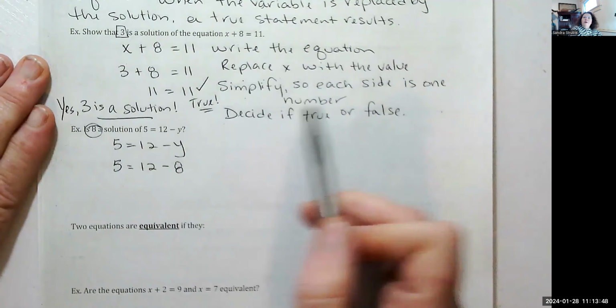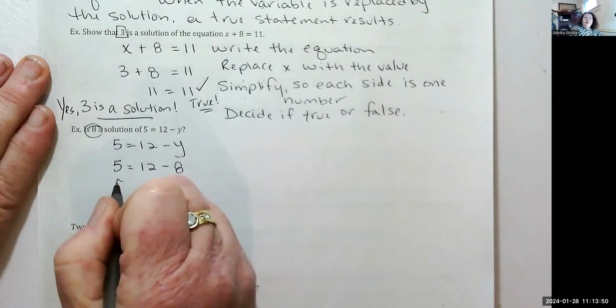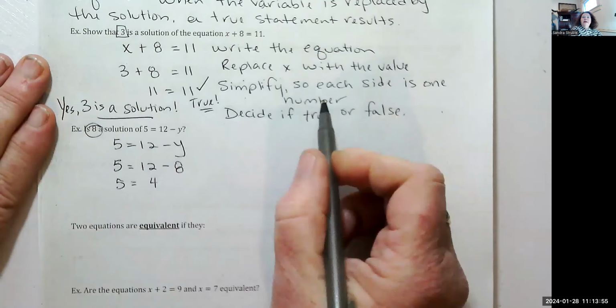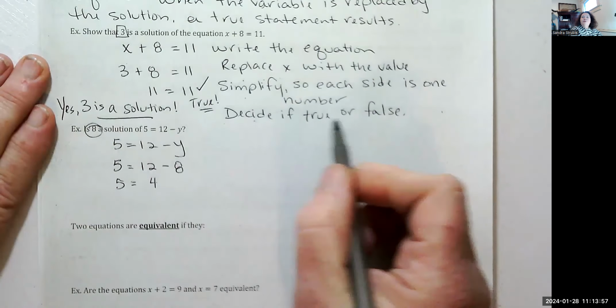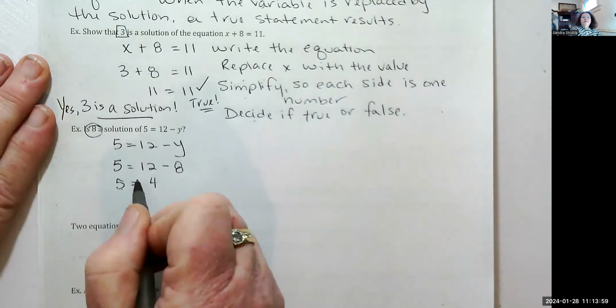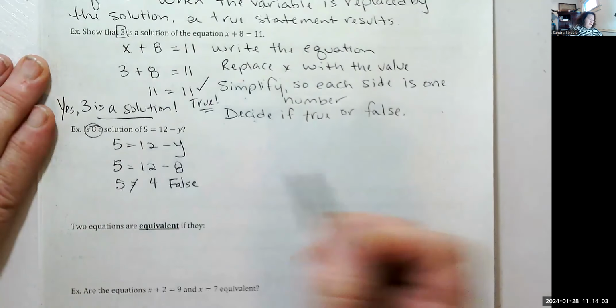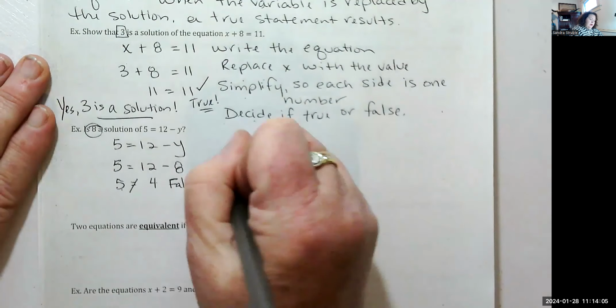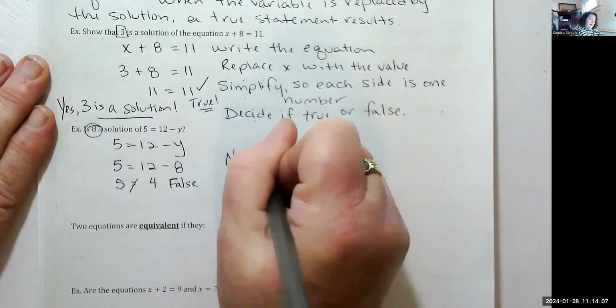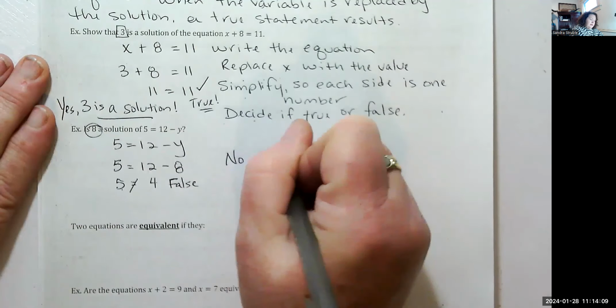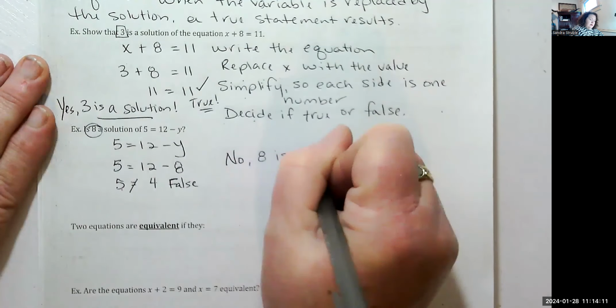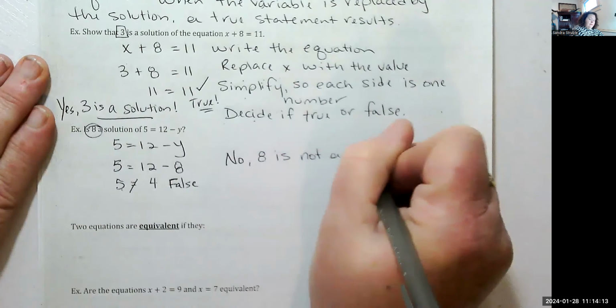So each side is one number. Well, this one's already one number. 12 minus 8 is 4. All right, did that. And then decide if true or false. Well, 5 does not equal 4, so this is false. And your answer is going to be no, 8 is not a solution.